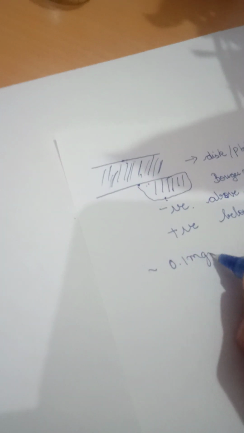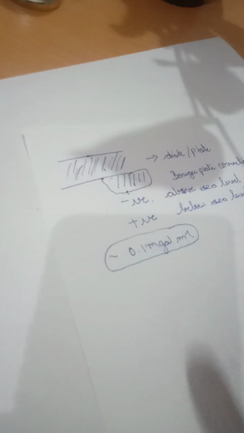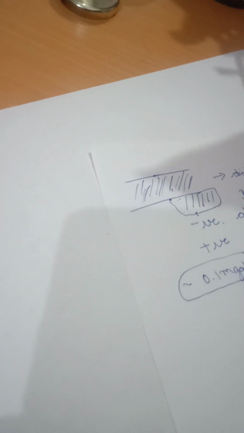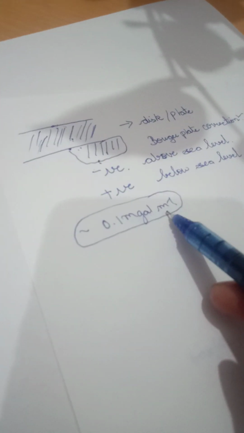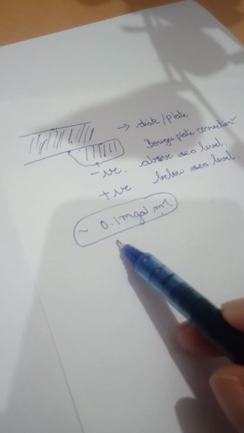0.1, I think it should be 0.1, yeah, it's 0.1 milligal per meter. Okay, so keep this in mind. We'll obtain this value later in 3.3, but if you have to correct for the Bouguer plate correction, whether the station lies above the sea level or below the sea level, we can directly multiply this value by the elevation. It is given per meter, so as to obtain how much we have to correct for the effect of the Bouguer plate.